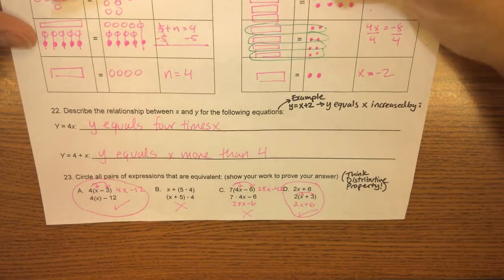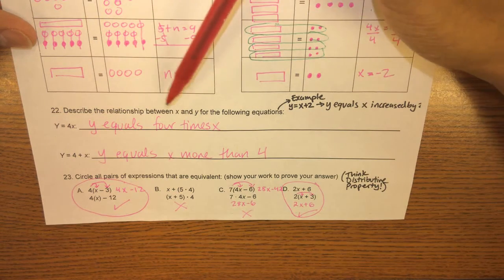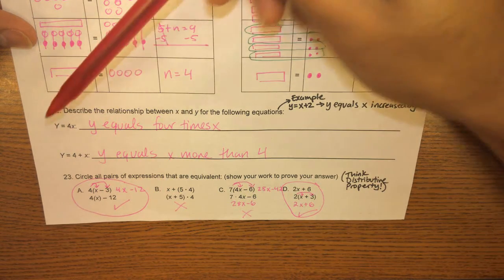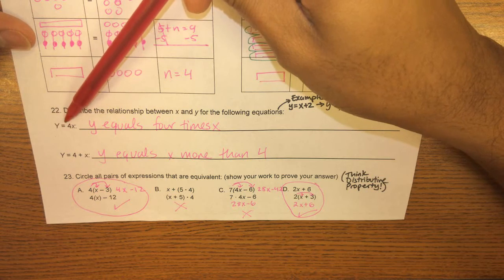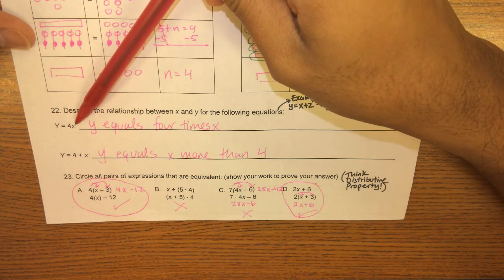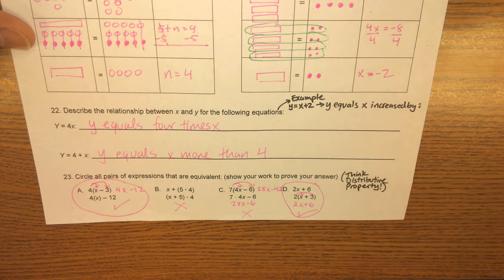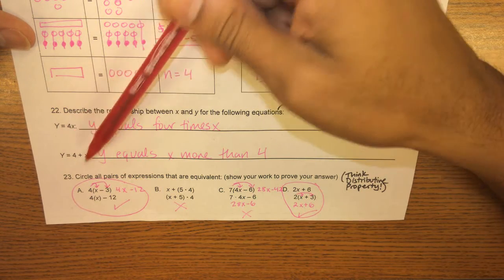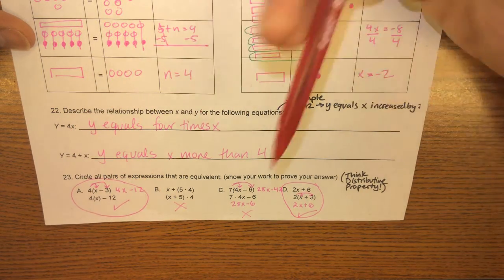Now the bottom part. When it says describe the relationship between x and y for the following equations, this just says y equals 4 times x. I just want you to understand how to write it in words, thinking back to our multiple representations unit. Write the situation in words, or write the equation in words. This one, y is equal to, you can even say x more than 4.